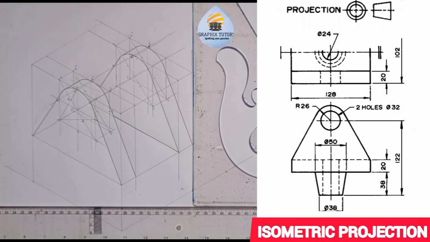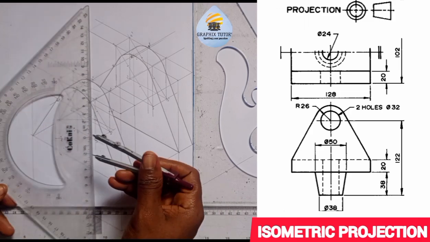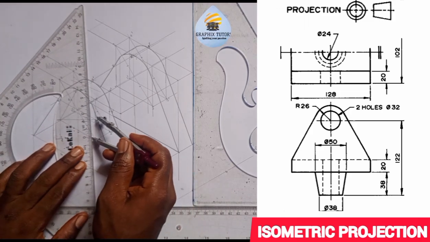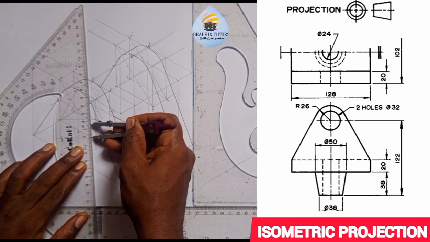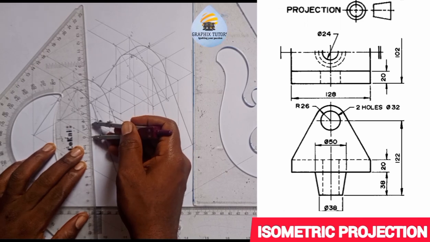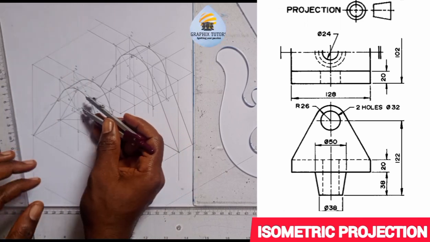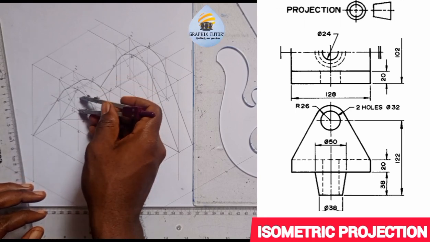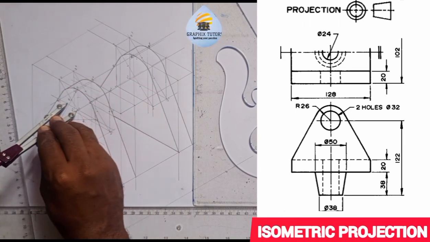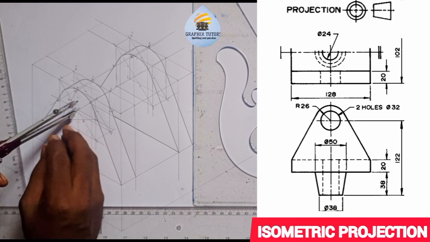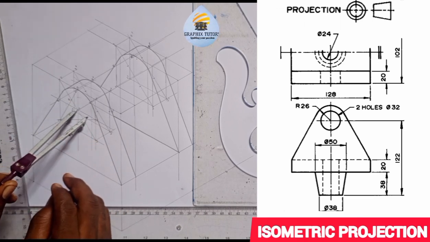I'm going to take my meter rule and measure 16 from 0. This is 10, 15, 16 here, right? And I'll place it at the center here. I'll mark 16 up, 16 down, 16 to the left, and 16 to the right.